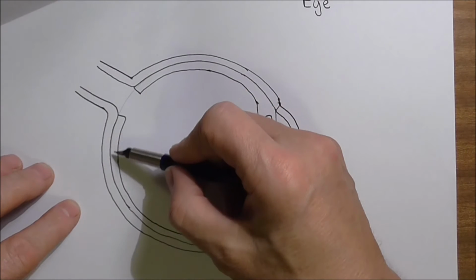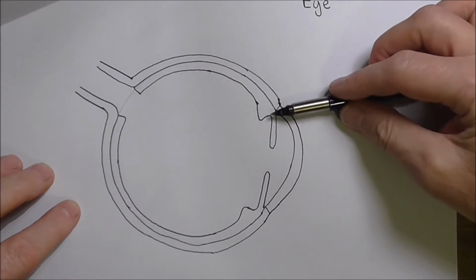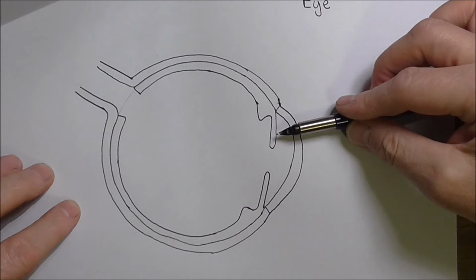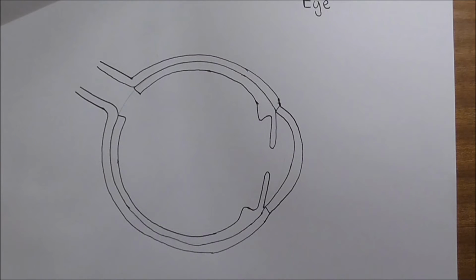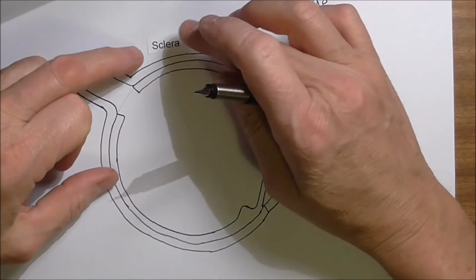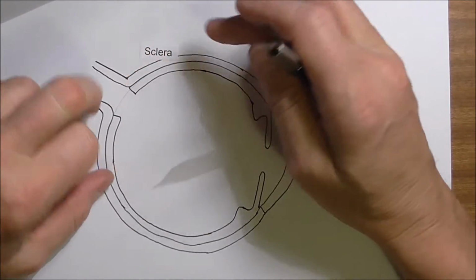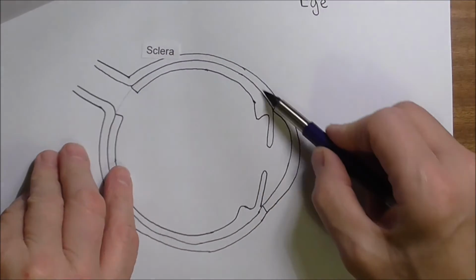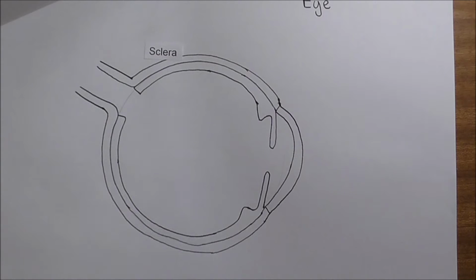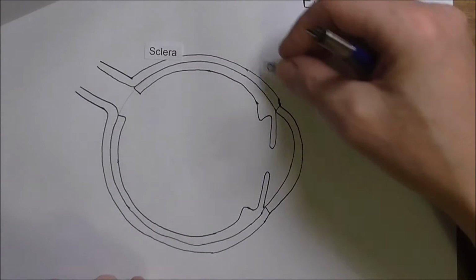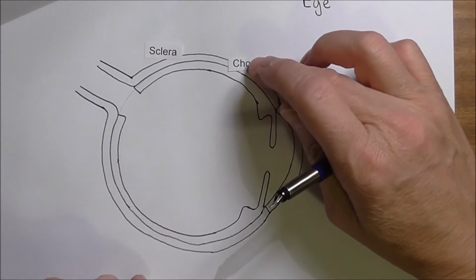There's the choroid here, then this is the ciliary area here, and then this is the iris. So the sclera is this outside layer going all the way around the outside. That is the sclera. Fibrous tissue. And then the vascular layer is the choroid.